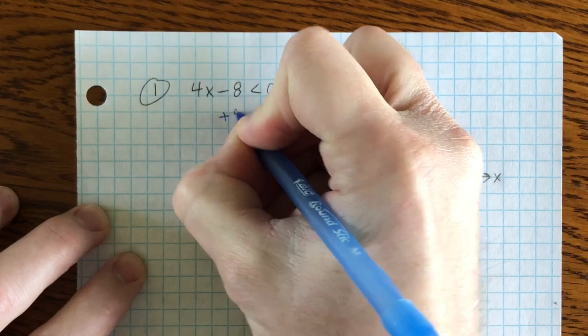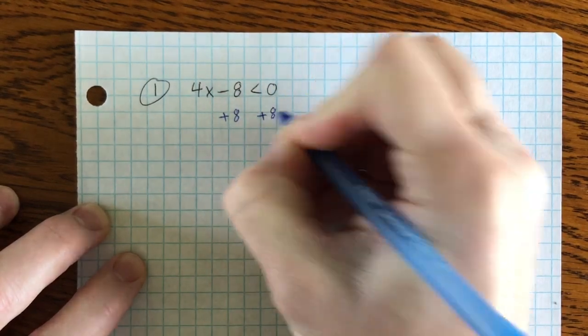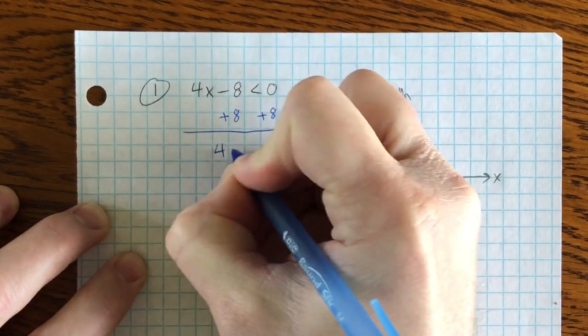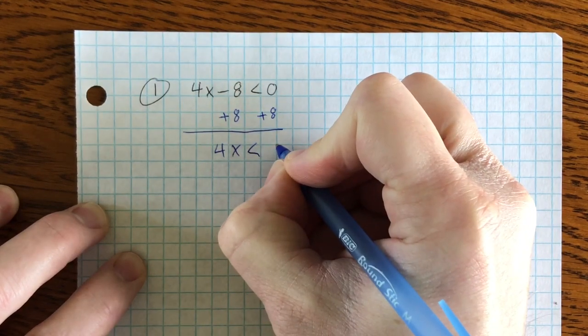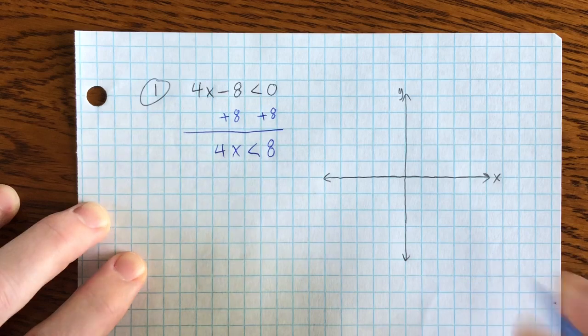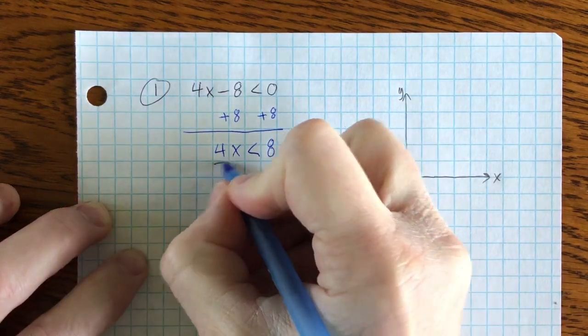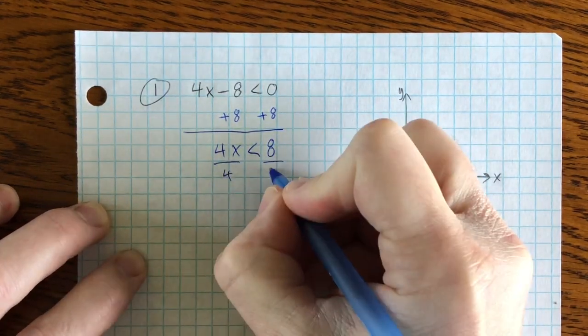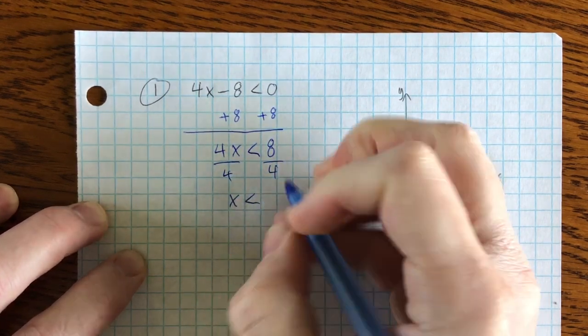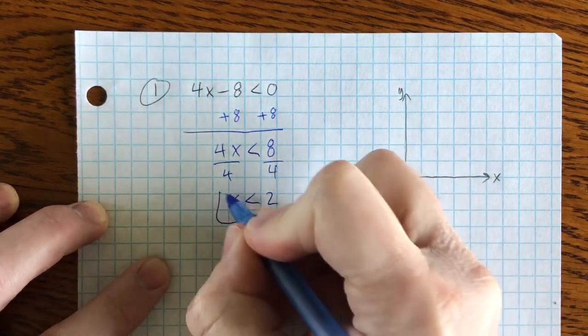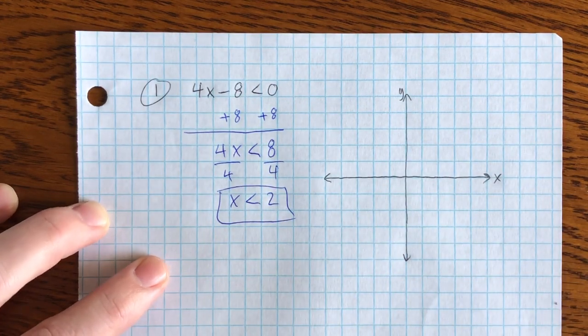We're going to add 8 to both sides, and that's going to give us 4x is less than 8. At this point, we're going to divide both sides by 4. It's positive, so we keep the inequality symbol the same, and we end up with x is less than 2.